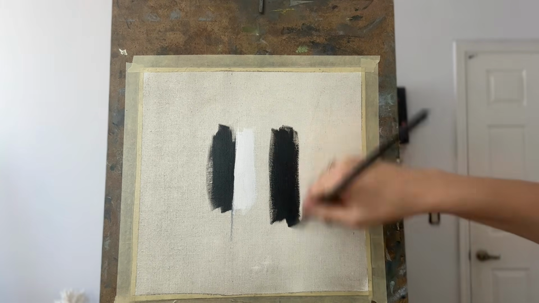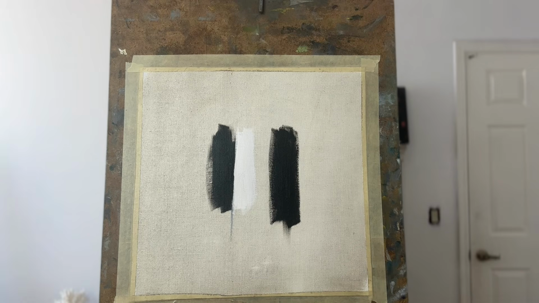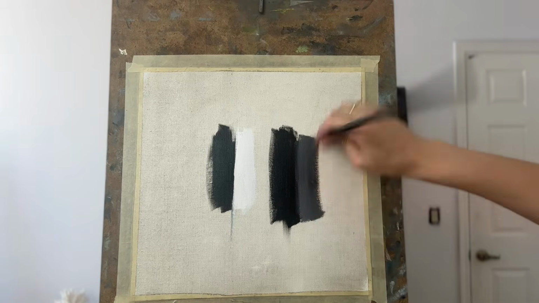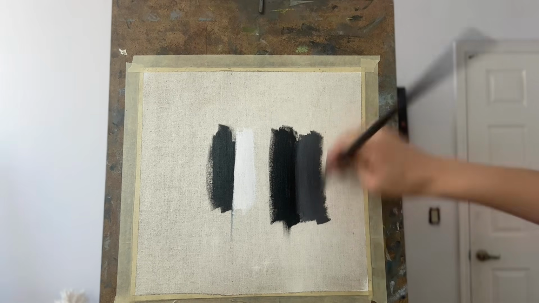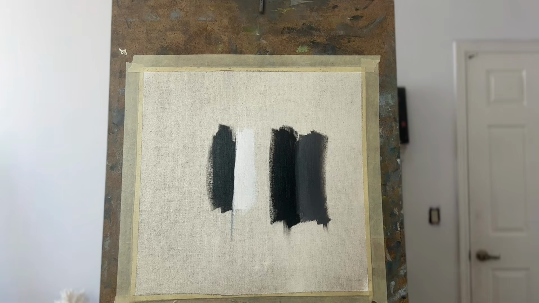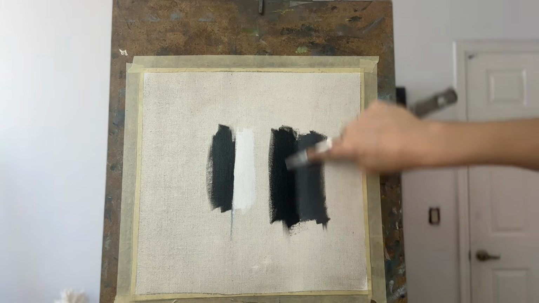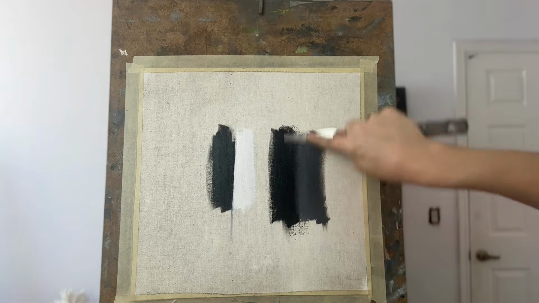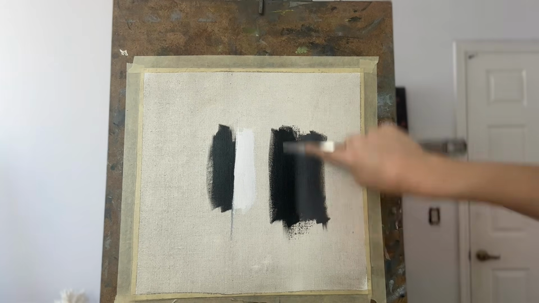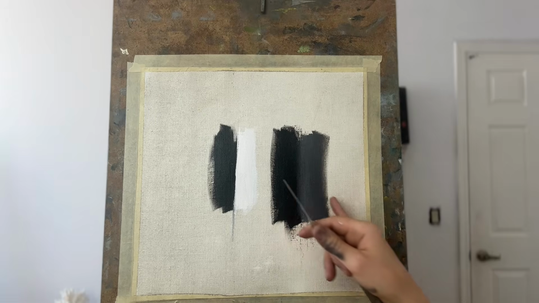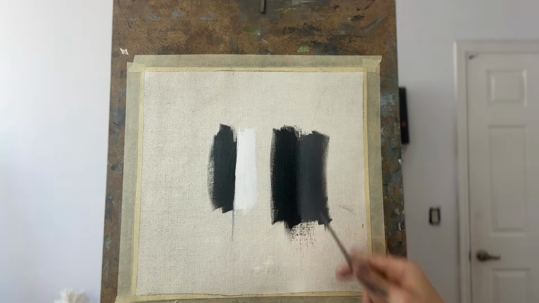All right, there we go. And then I'm going to do a value that's a little bit more similar than the white, so a little bit closer to the black, next to it. So already, of course, the edge is a little bit softer, but we can reinforce that even more by using our palette knife. And here, by doing this, you can see just how it's an even more fluid transition from here to there.